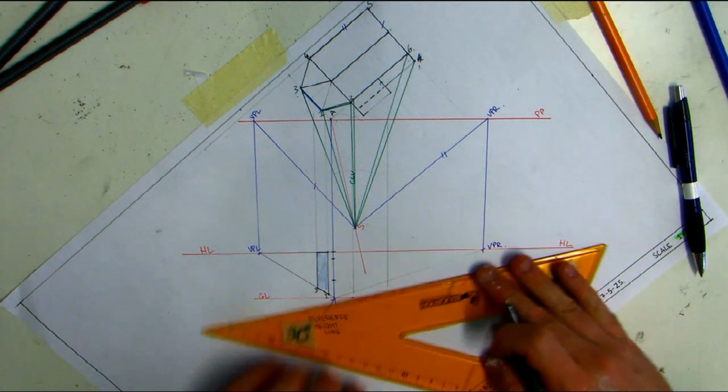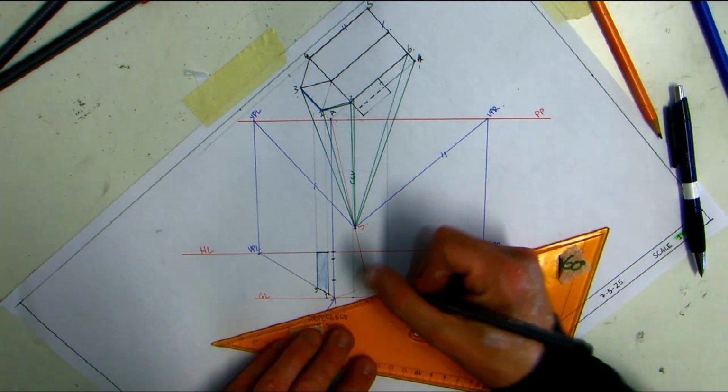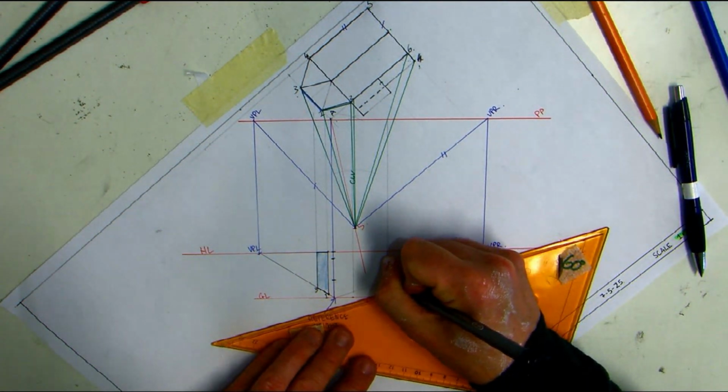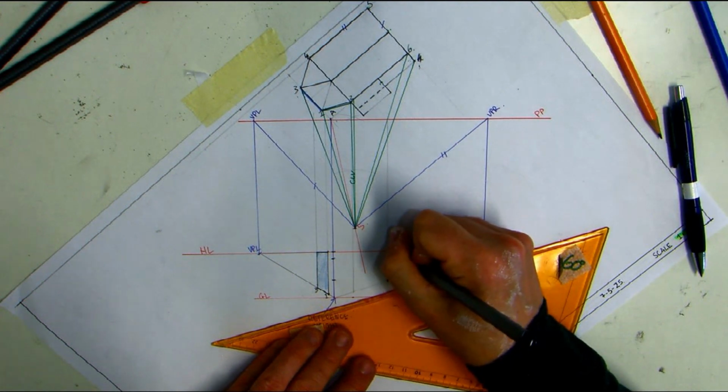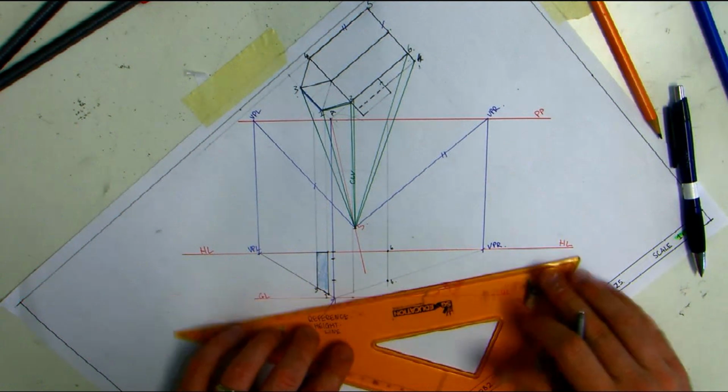Okay, so along the ground we have 6 would be here. That's the overall height of 6. And this is where 2 would be.